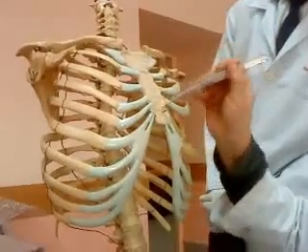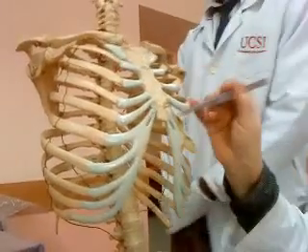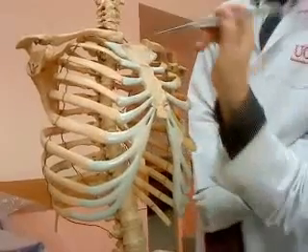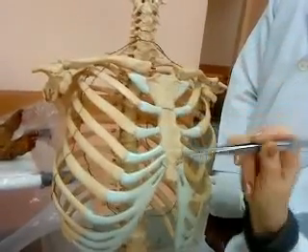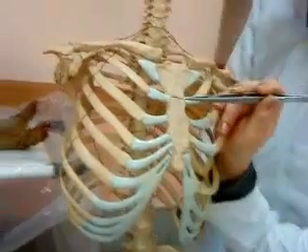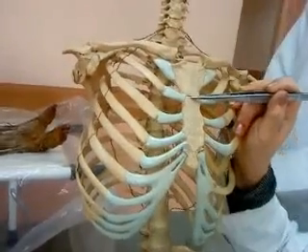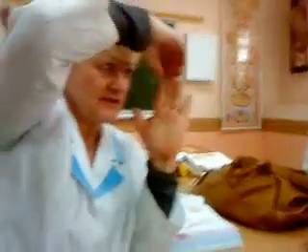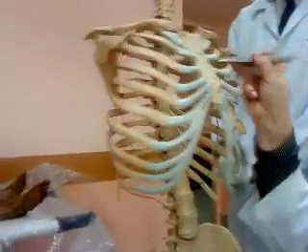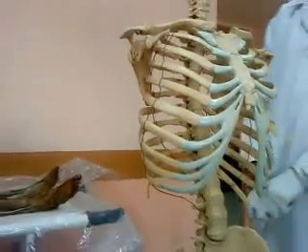Body of the sternum, manubrium of the sternum, xiphoid process, clavicular notches, sternal notch or jugular notch, clavicular notches, manubrium, body, xiphoid process. Here will be the tip of the angle, because the manubrium and body form an angle. Do you see? The tip directs outside, it opens inside, because you will show this is the tip of the angle, it opens inside. Sternal angle.